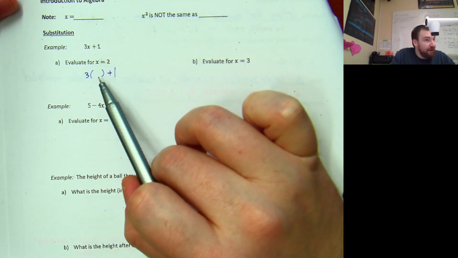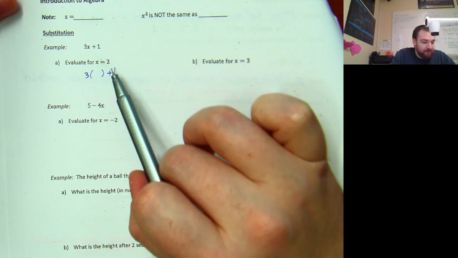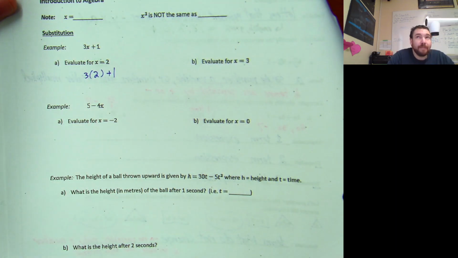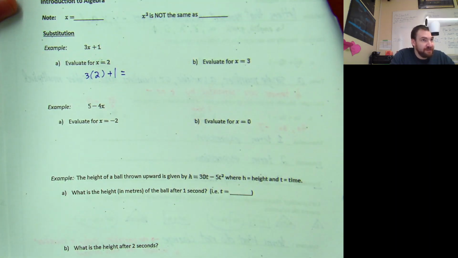And for my variable, we're told to evaluate for x equals 2. So wherever there was an x, I'm going to put 2 in there. And I'm just going to evaluate this thing. So what is it? 3 times 2 is 6 plus 1 is 7.